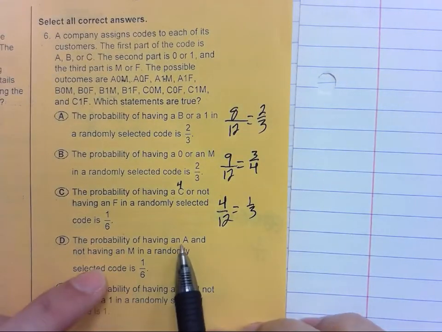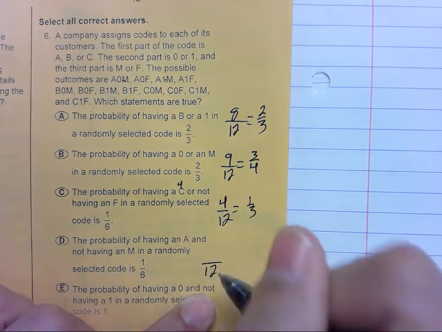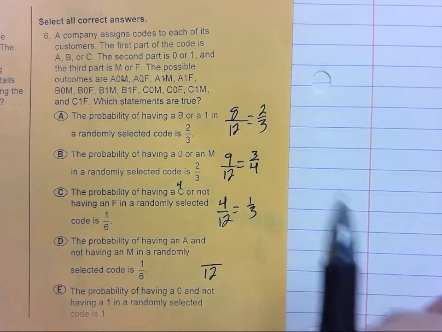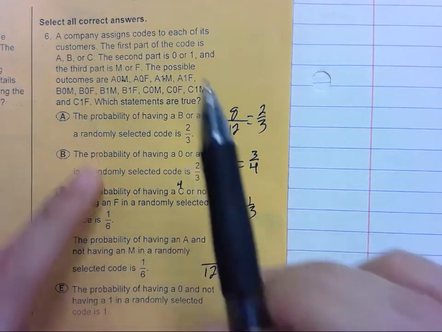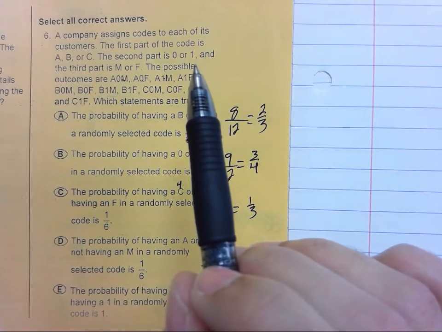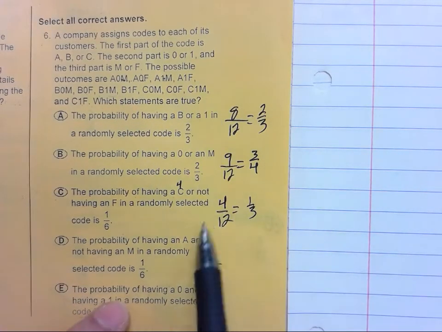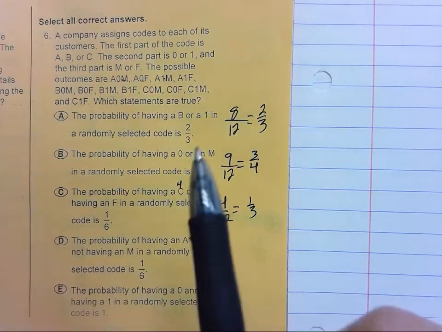D, the probability of having an A or not having an M is 1/6. So the probability of having an A, so how many of them have A's in them? Oh, sorry, having an A and not having an M. So how many of them have A's but not M's?